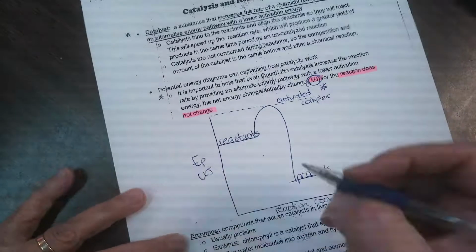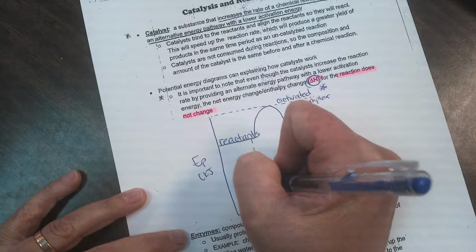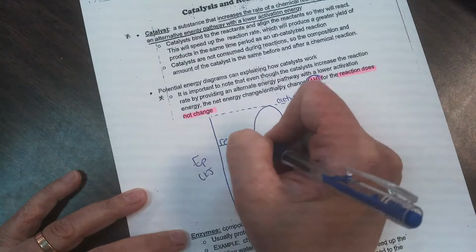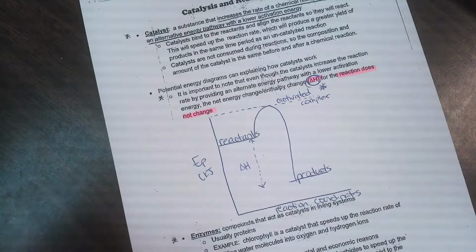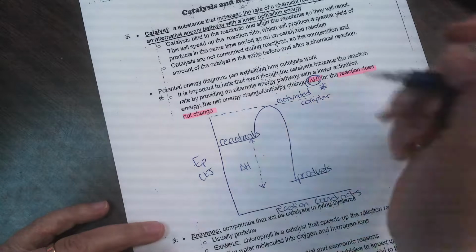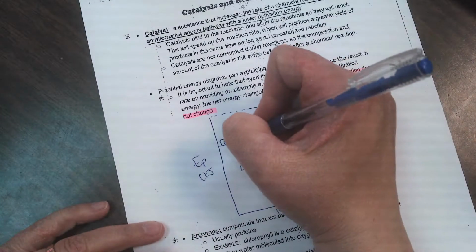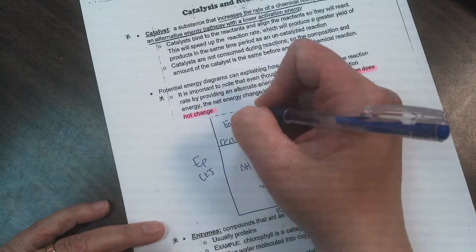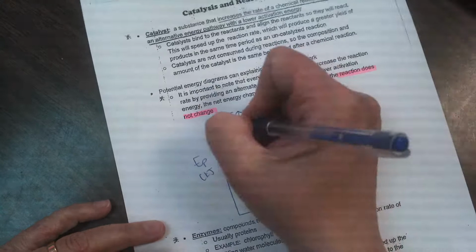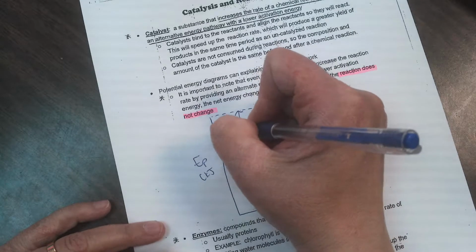Okay. From here to here, from reactants to products, this is our delta H. Remember, from our reactants up to our activated complex, this would be our activation energy for the forward reaction.